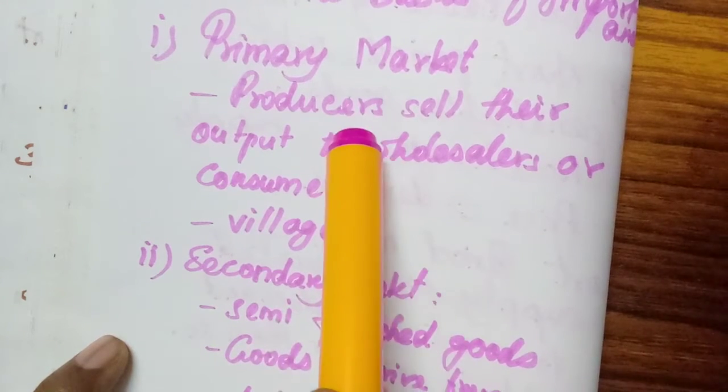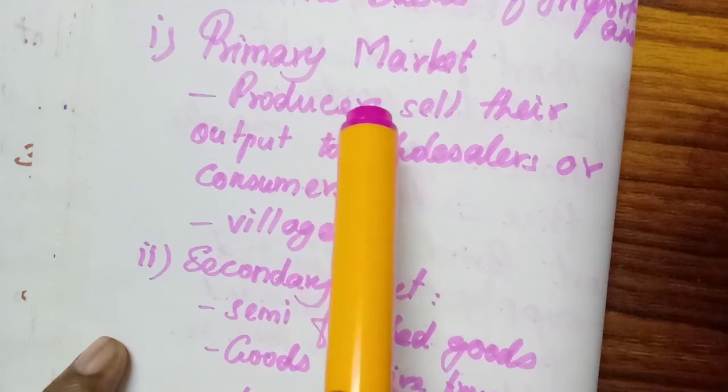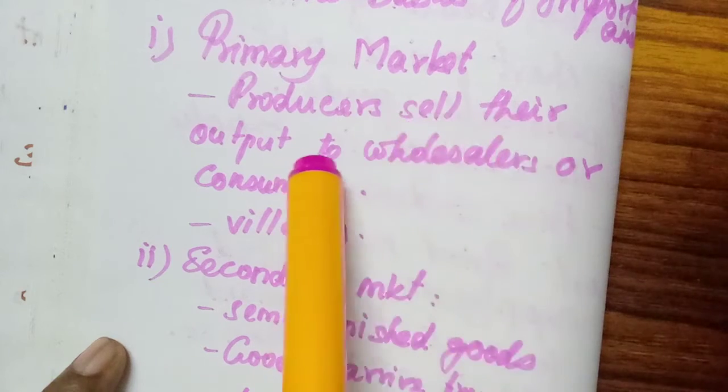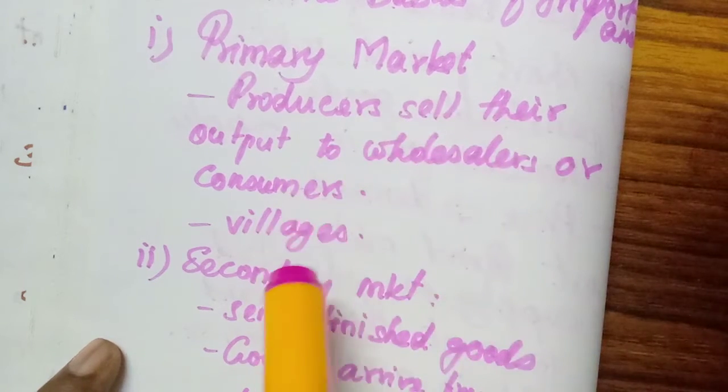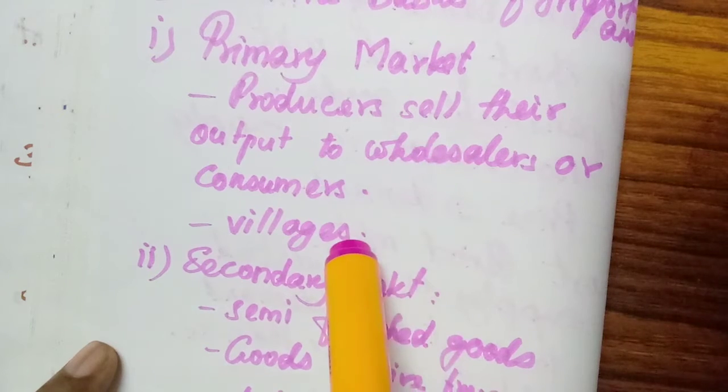You have to think about that farm market. Okay, the producers, or we can say the primary producers or the farmers, they sell their output to the wholesalers or to the consumers. Okay, this type of markets we can find in the villages.